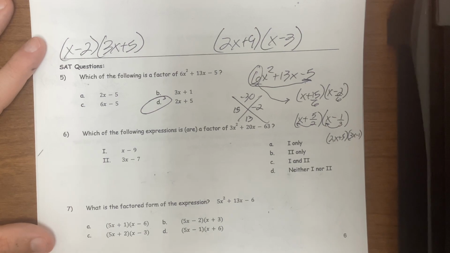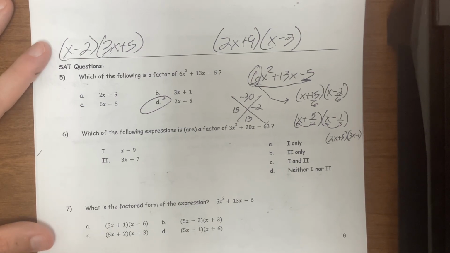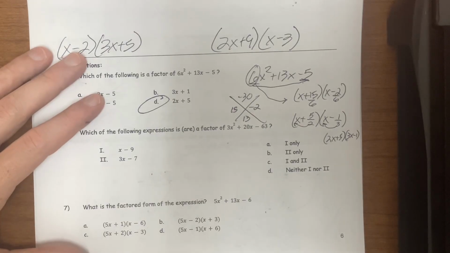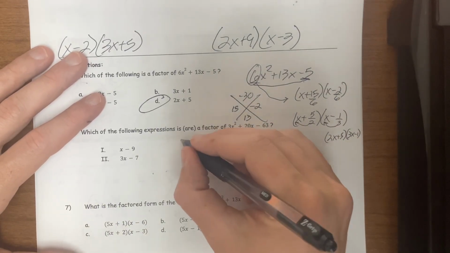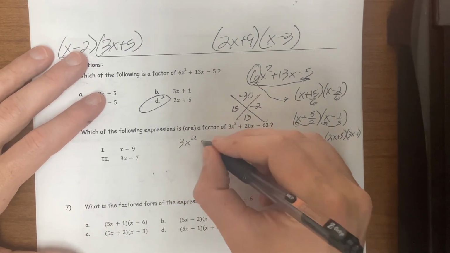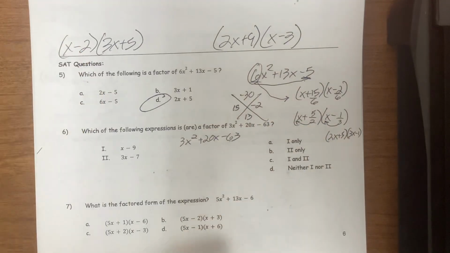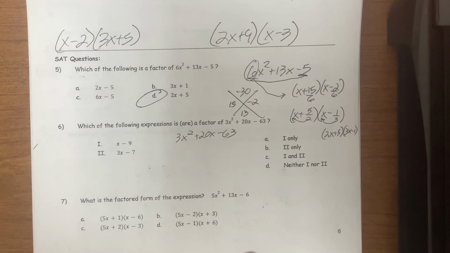Now, let's go ahead and check out number 6. So number 6, which of the expressions is a factor, as it could be both of them, but let's go ahead and find out. So we're looking at 3x squared plus 20x minus 63. Now again, first step, GCF. I don't think there's a GCF to pull out of here other than 1. Yeah, there's no GCF other than 1, so we'll go right into X method.